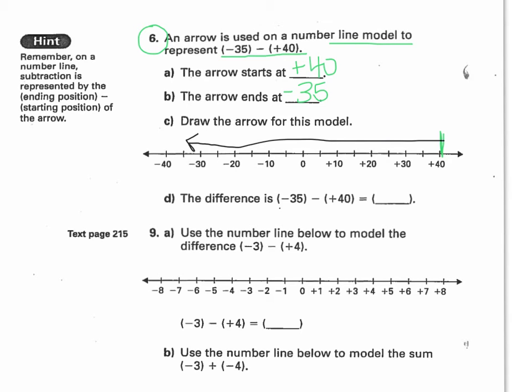Now this is how it's written, -35 minus +40. And the answer is, because the arrow is going to the left, it will be negative. And we count 10, 20, 30, 40, 50, 60, 75.